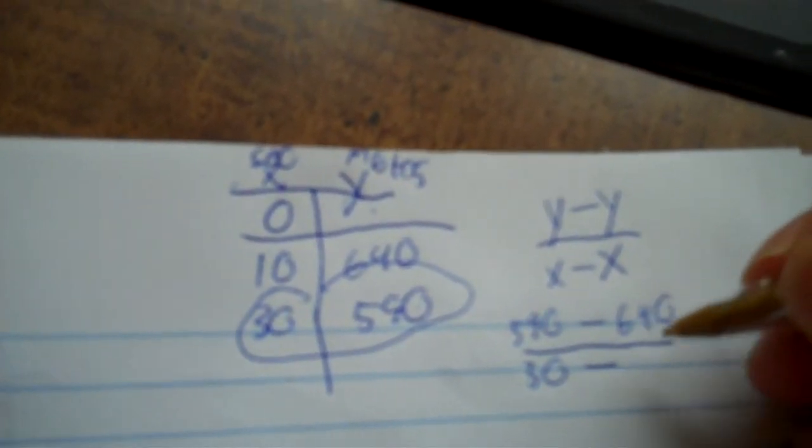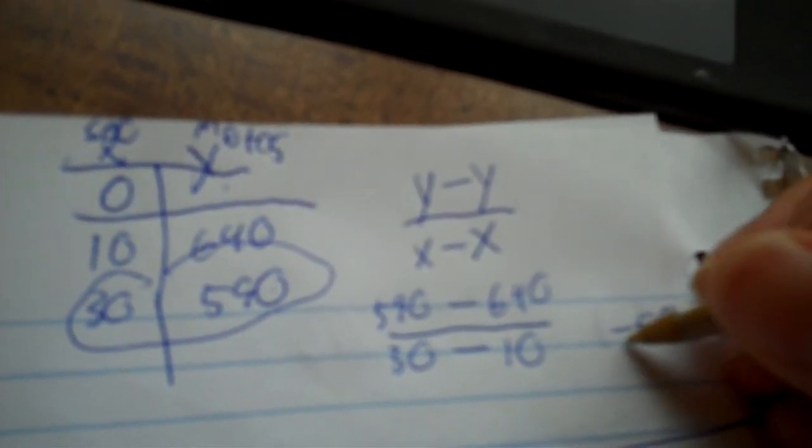Okay, so I'll start here with this, 590 to the top, 30 to the bottom, 640 to the top, 10 to the bottom. So 590 minus 640 is negative 50, and 30 minus 10 is 20. So just divide negative 50 by 20, and then now you have something to put there. Negative 2.5x, okay?